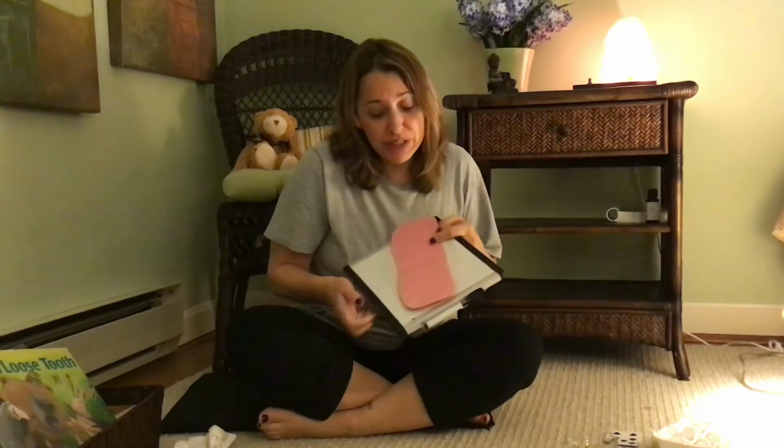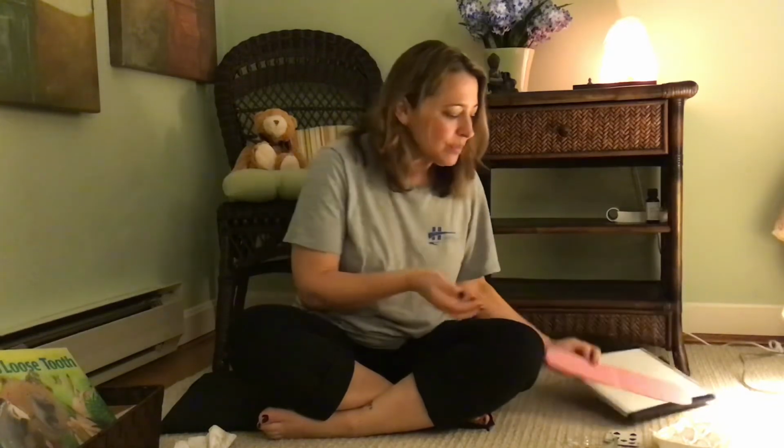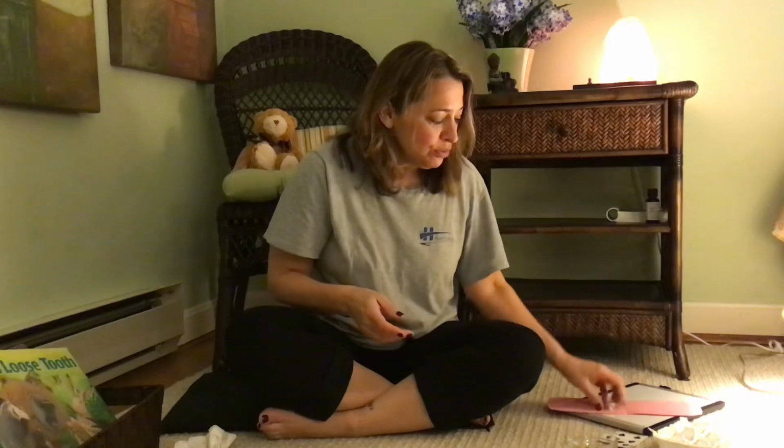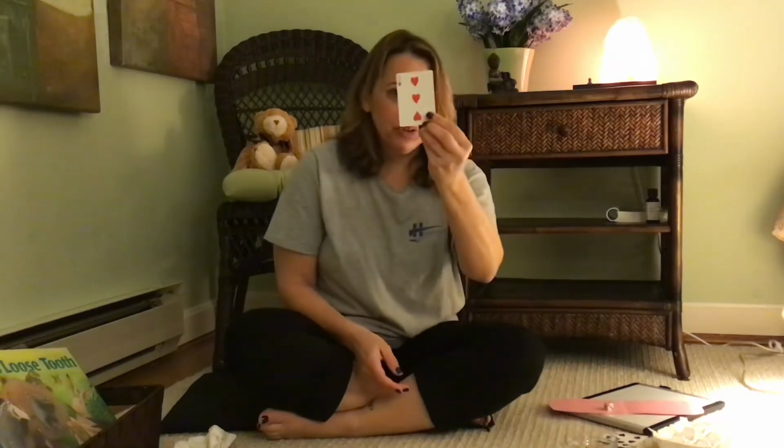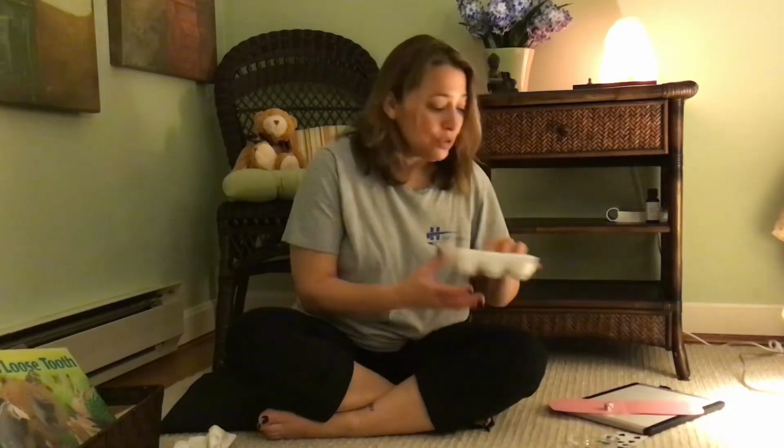If you have a family member or a grown-up friend or a sibling, maybe you can make one for them and you can both play the game. And if you don't have a die, you can always use your deck of cards, flipping over the number. And if you don't have paper to cut into a mouth, you can always use an egg carton. So have so much fun with it.